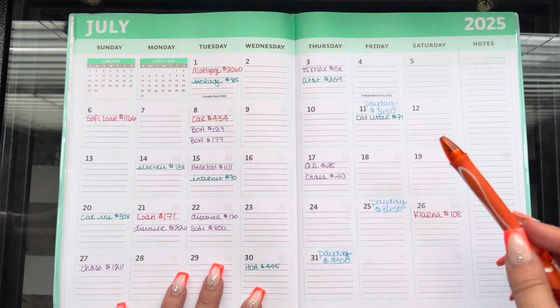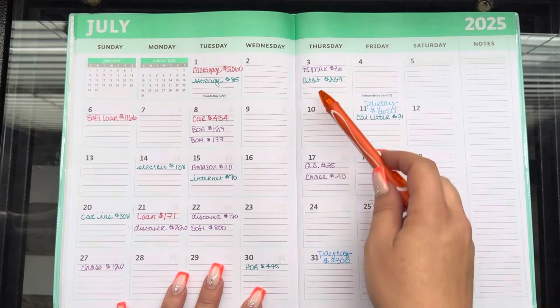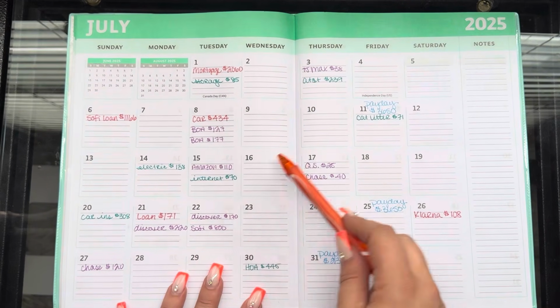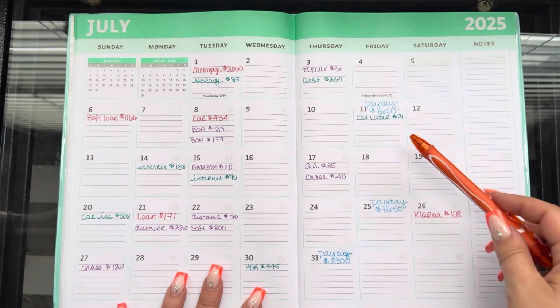Remember, these are anything that cannot be paid with a credit card. They have to be paid through your bank account or with your debit card. We have their credit cards listed in purple. All of the other expenses that can be put back on the card are listed in green. And then we always write down the paydays, that way we can budget each paycheck.